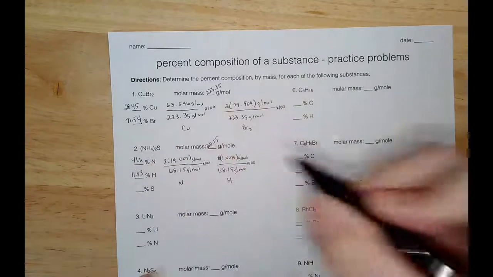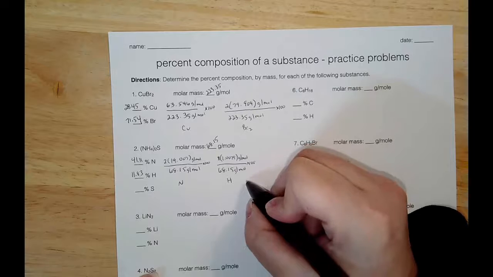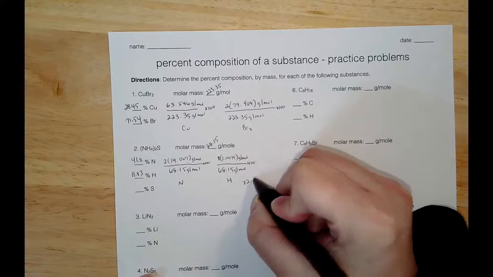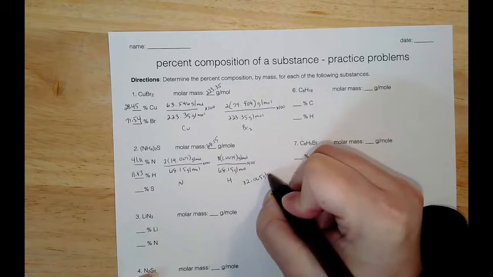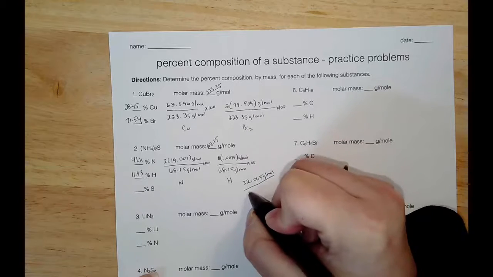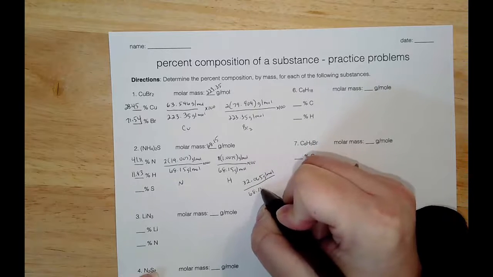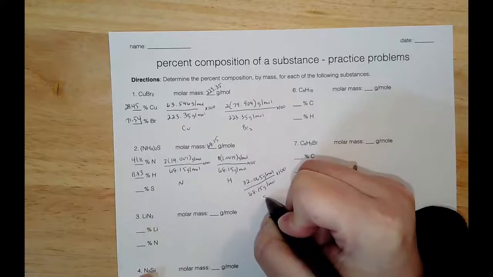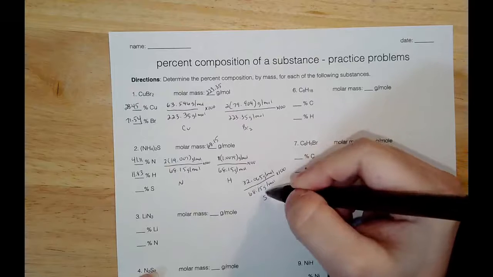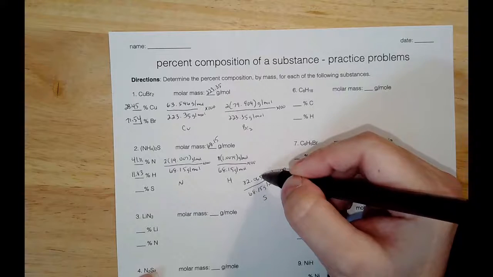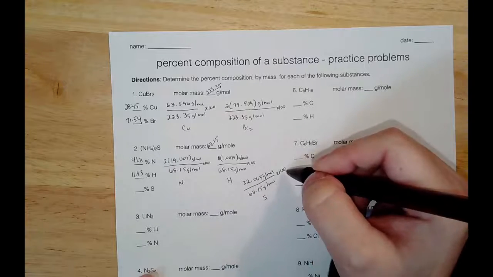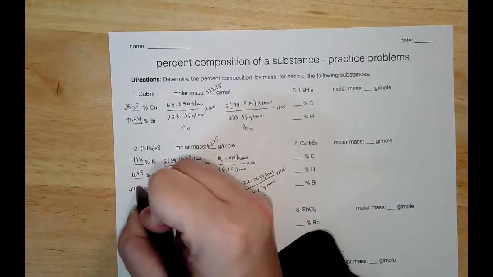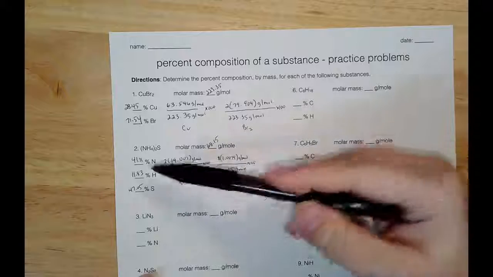And then finally, we'll do the sulfur. There's only 1 sulfur, so 32.065 grams per mole of the sulfur divided by the whole thing, which is 68.15 grams per mole, times 100 to give me percent. This again is sulfur. The 32.065 divided by 68.15 times 100, you will get 47.05%. And again, these should add up to 100.